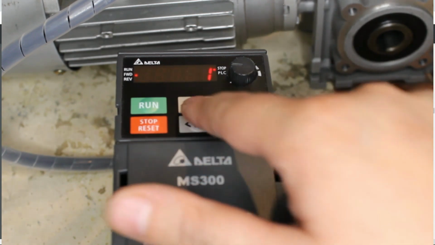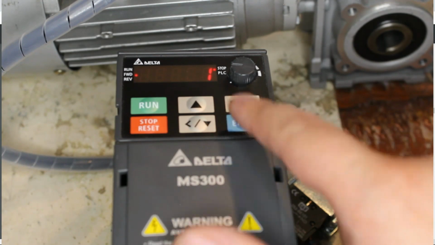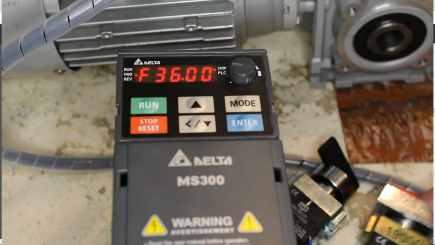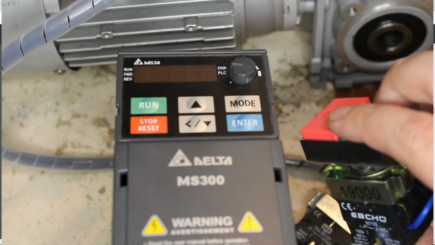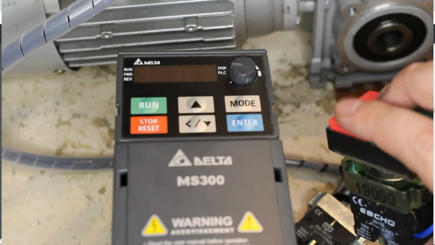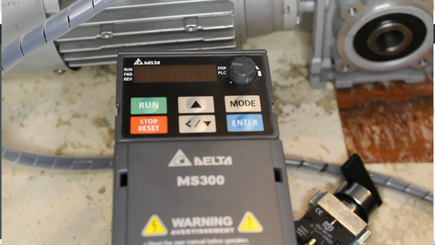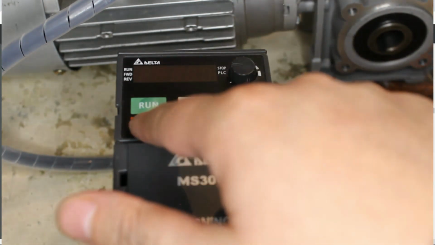Now, what would happen if I wish to, for example, tune? I would start this. I can start tuning once more, but guess what? It's going to give me a fault. But let it run, okay?